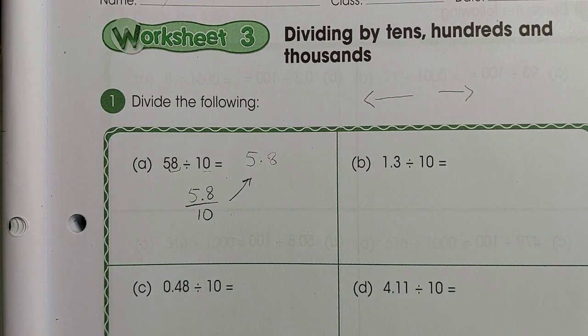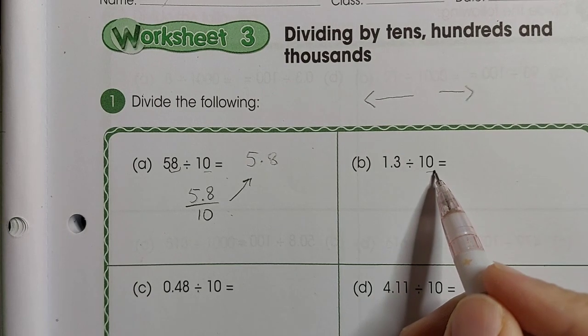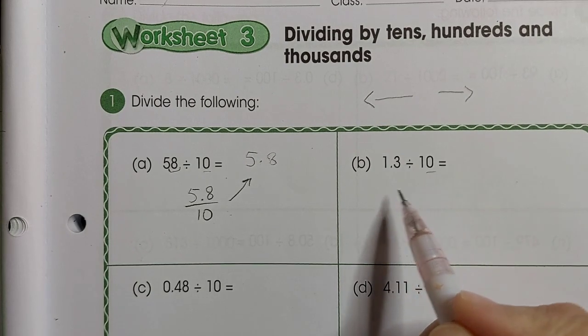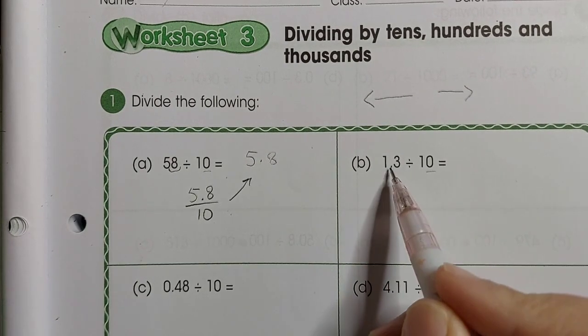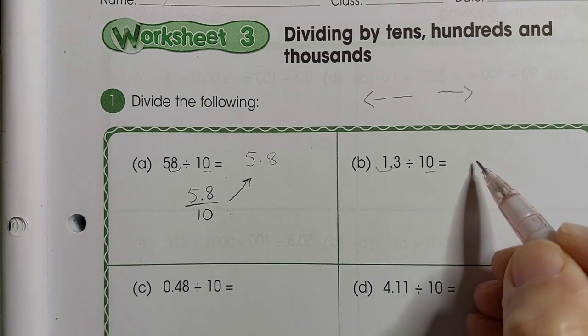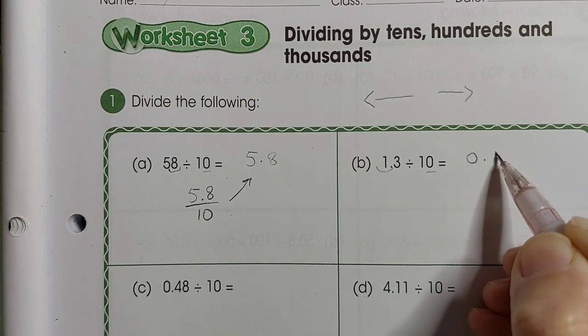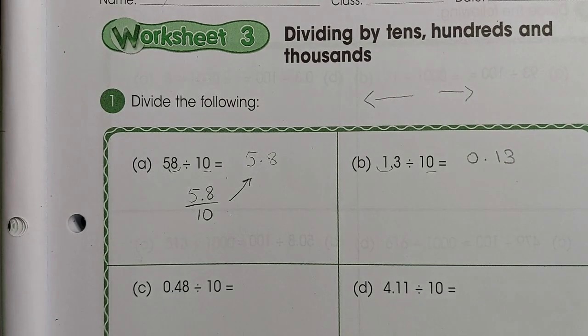Now move on to part B. Part B is 1.3 divided by 10. So again we have 1 0 here. So we have to move the decimal one decimal place towards the left. So we will move here. So it will become what? 0.13.